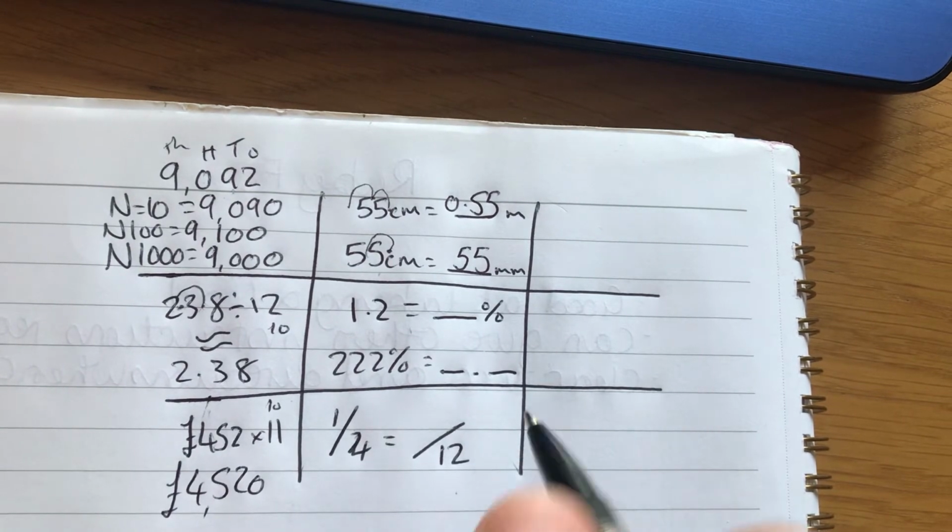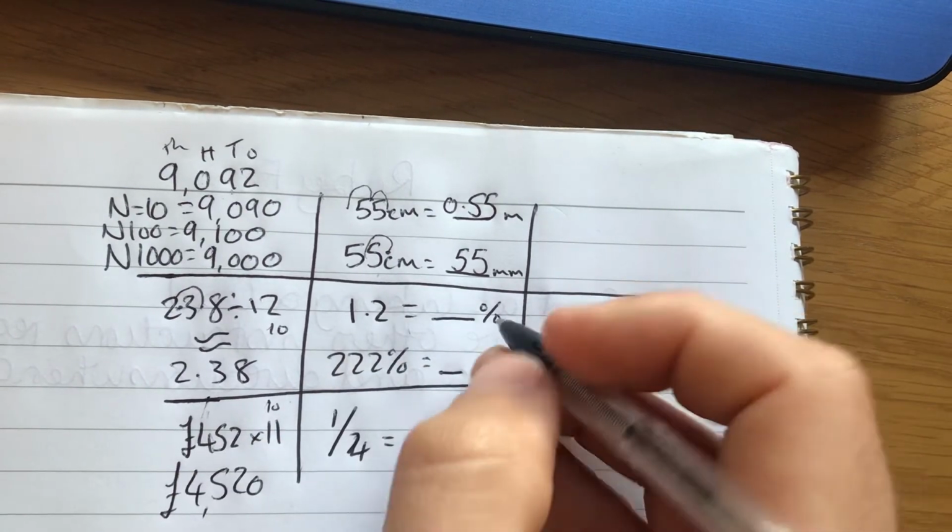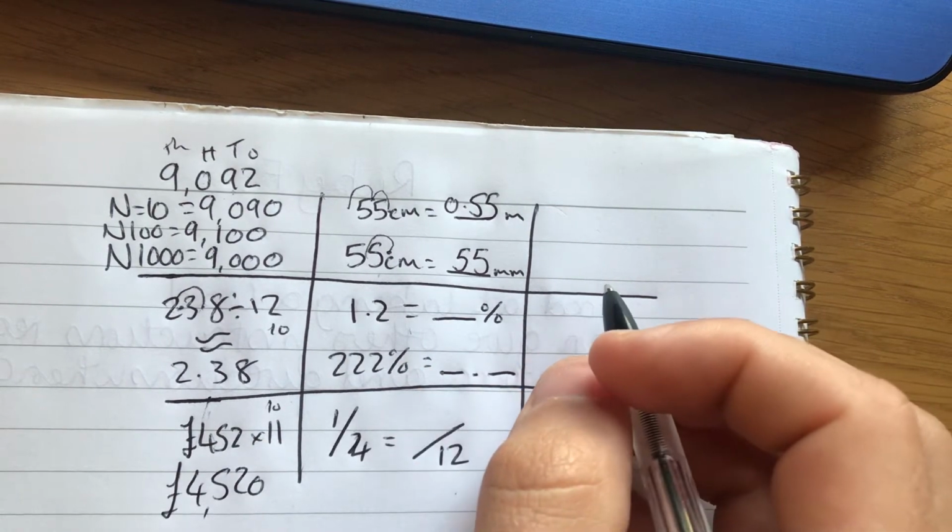Next one. That one doesn't look right to me. I don't know if I'm awake this morning yet. That just didn't look right to me then. Yeah, that's right.